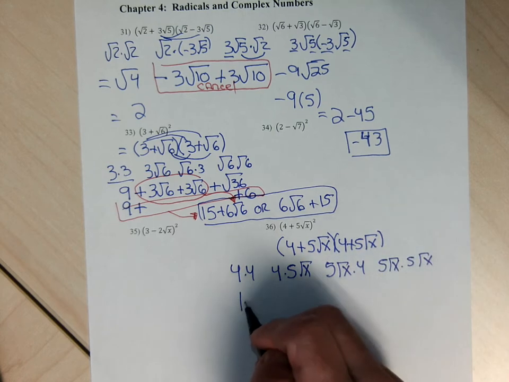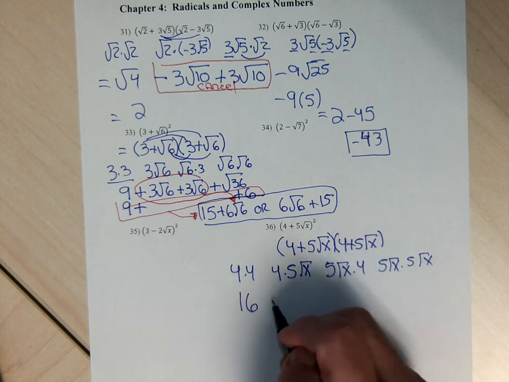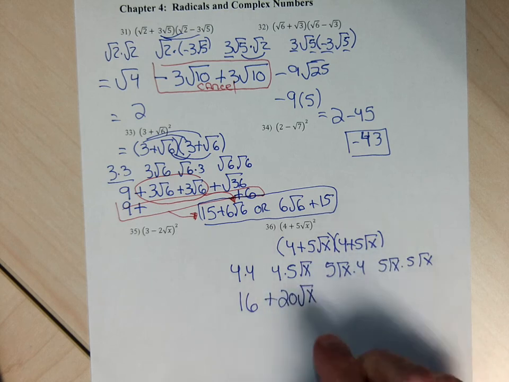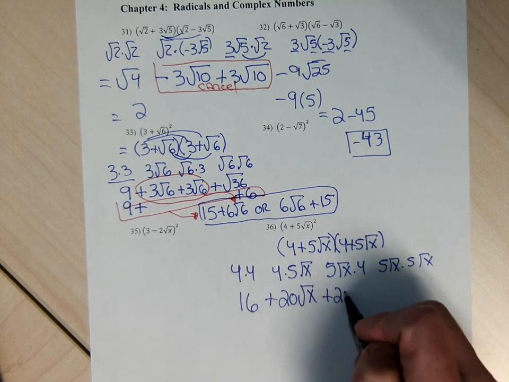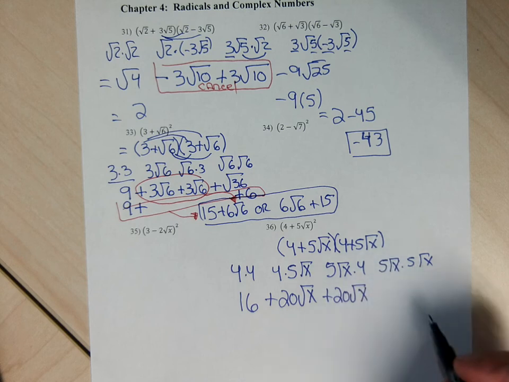First multiplication, I get a positive 16. Second multiplication, 20 square root of x. Square root of x doesn't reduce because that's just a single. Third multiplication, positive 20 square root of x.